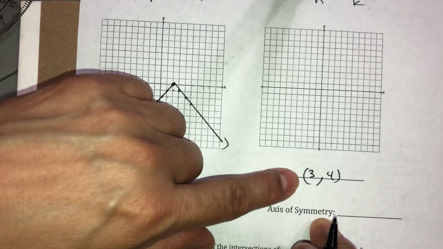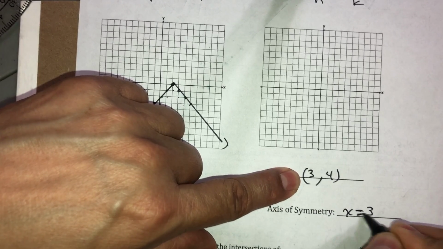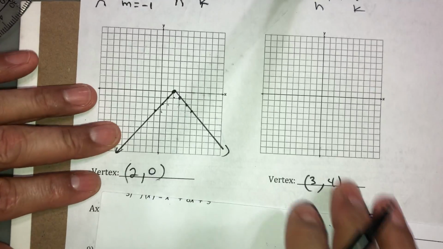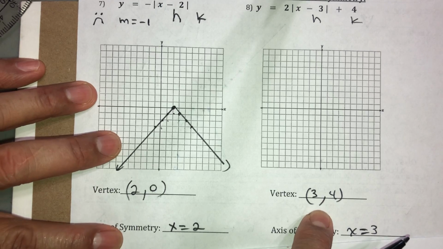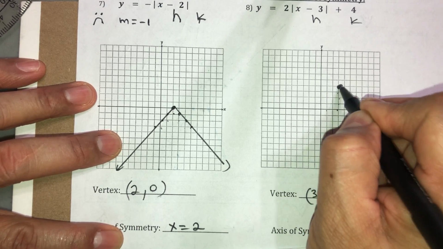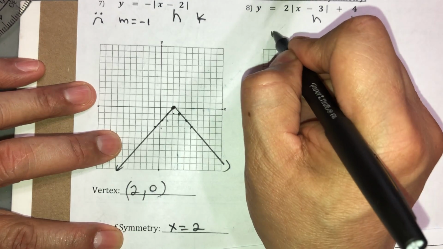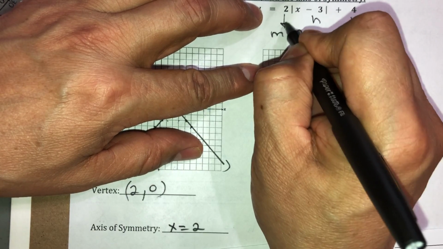So my axis of symmetry is the value of x from the vertex. So my axis of symmetry is x equals 3. Now let's graph it. To graph, I need the vertex, which I have, which is (3, 4). So that means 1, 2, 3, 1, 2, 3, 4 is right here. I just need the slope. And the slope here is positive 2. That is my slope.